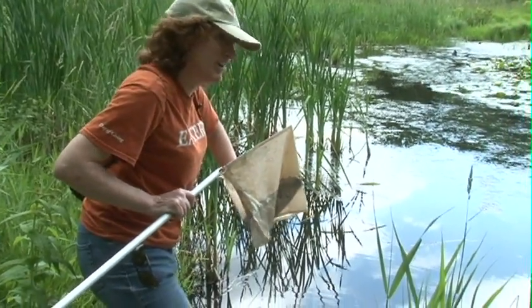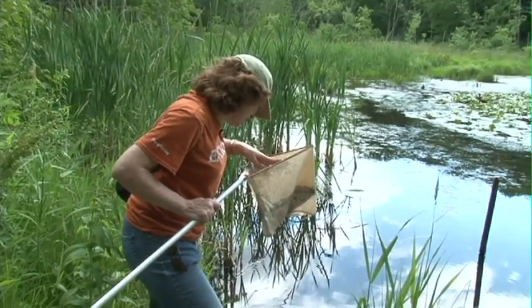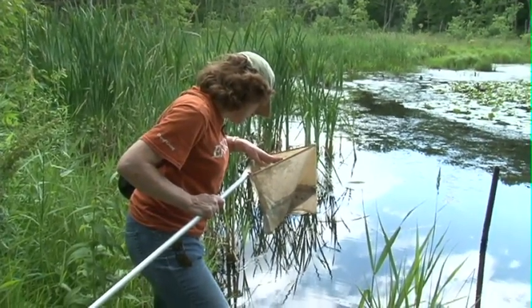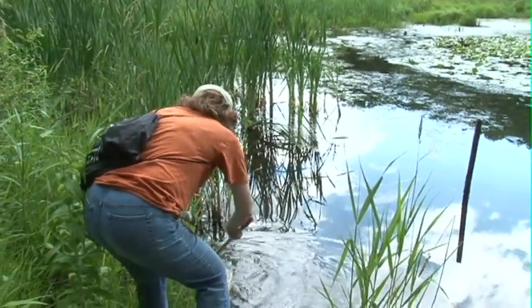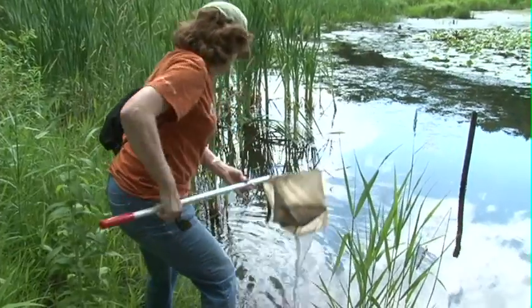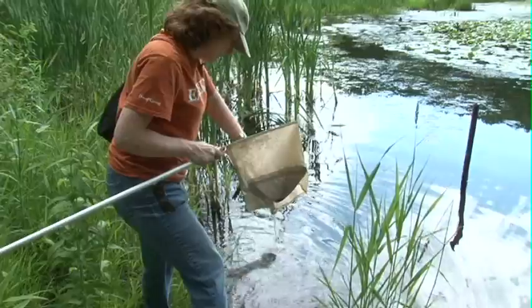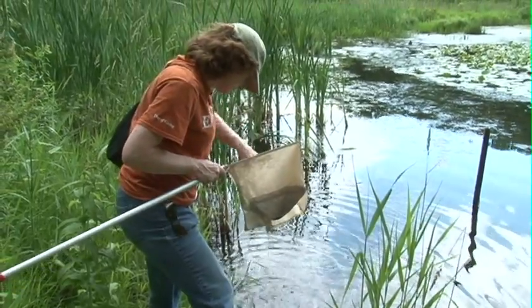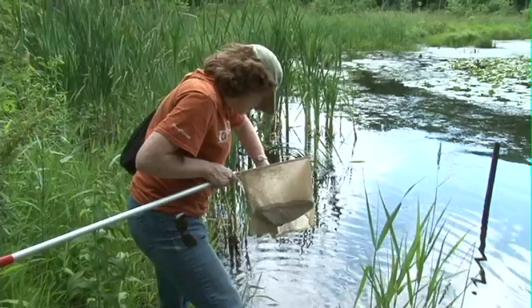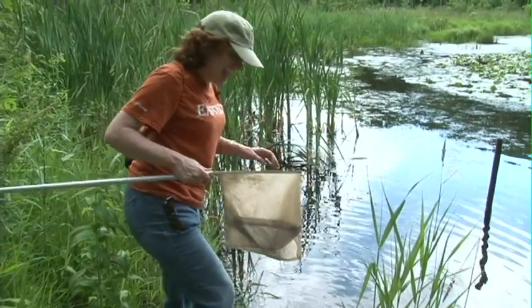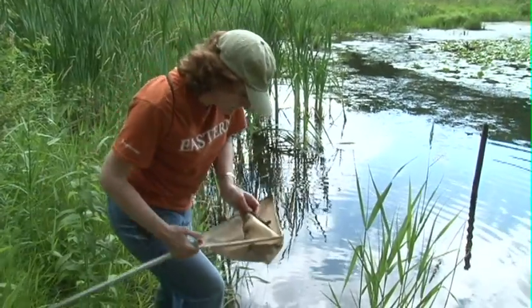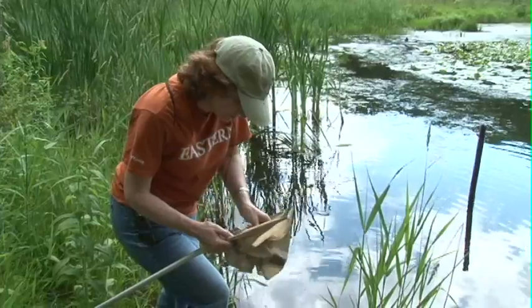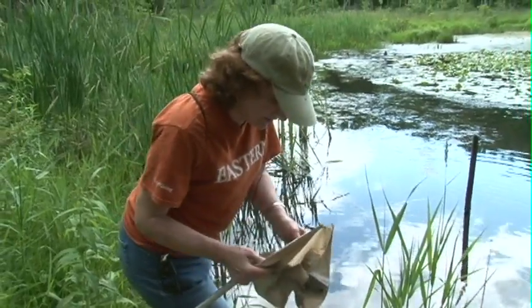I'll take a break here. I'm just fishing to see if I can bring anything up. I know the youngsters have got to be in here, but... Oh, I got one. Yay! Oh, I got 2. Oh, very nice.